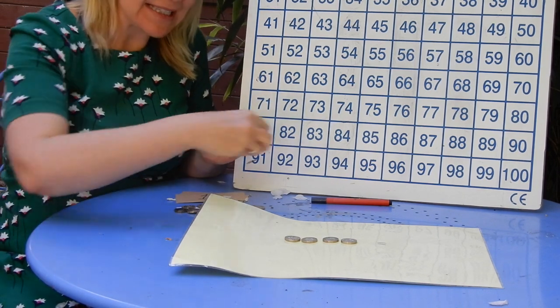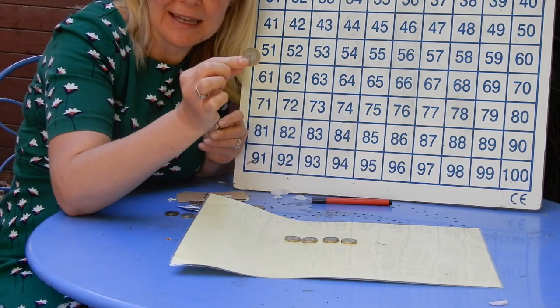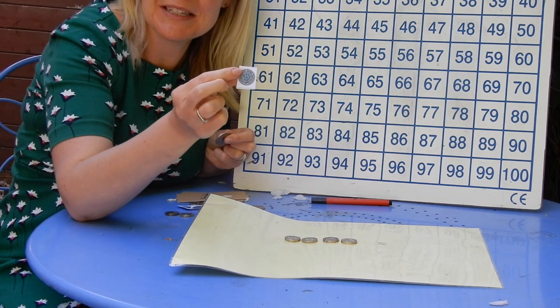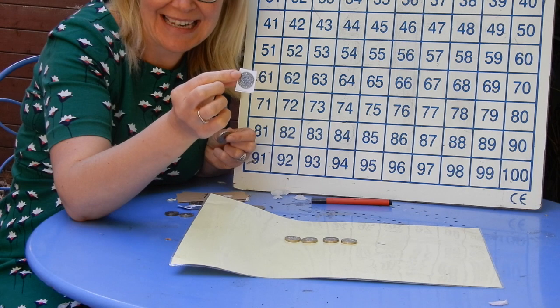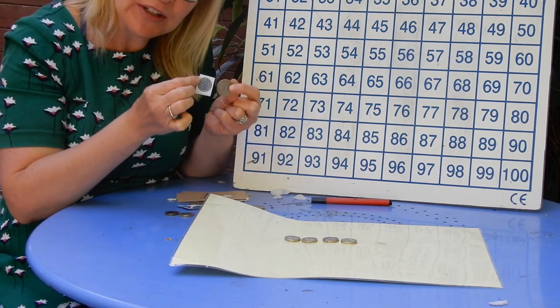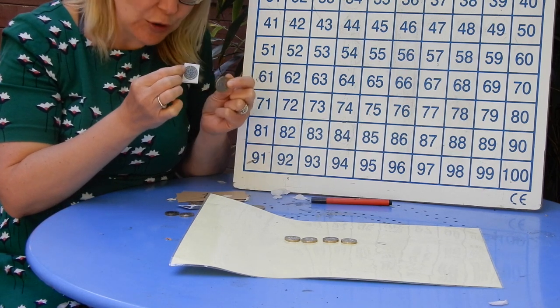Now it might be tempting to count out, and I will just point out that I've only got 3 real £2 coins. I have to move on to paper ones if I want more than 3, because I couldn't get any more than that today. So apologies for that. If I use the paper ones, they are the equivalent of £2. Okay, a bit tricky to remember, but I couldn't get any more £2 coins.